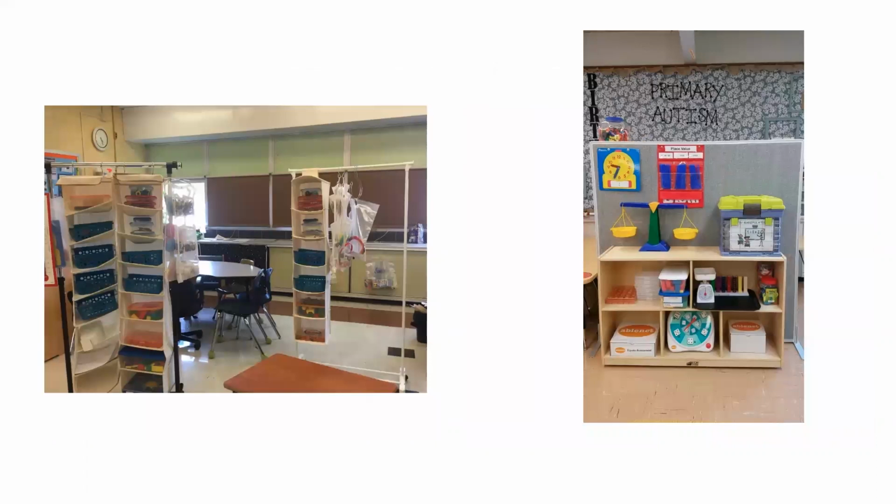Here are two more examples from the field of organized math areas. In the picture on the left, this particular teacher needed her manipulatives to be mobile, so she used a closet divider and large hanging bags to store her manipulatives. The picture on the right shows an example of using shelves within your classroom.